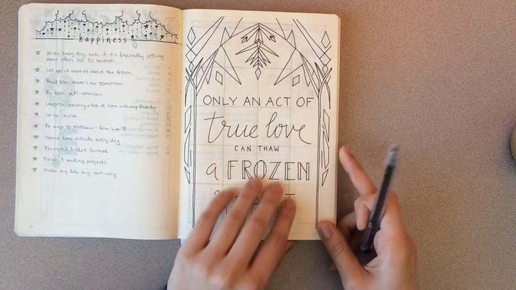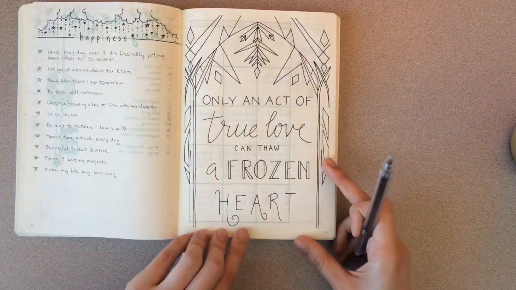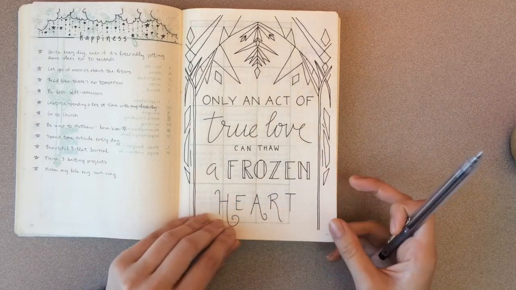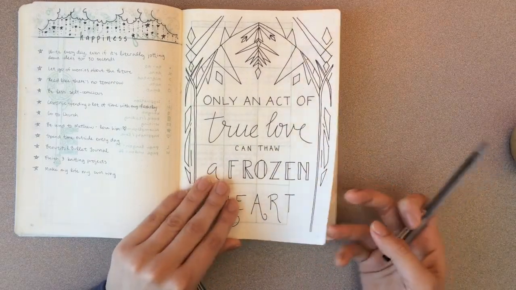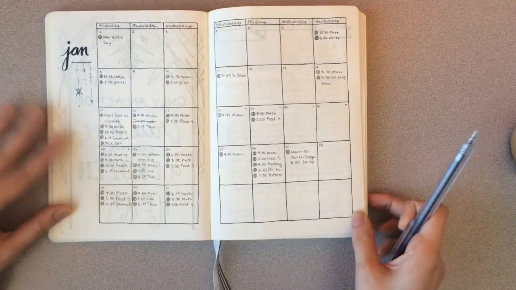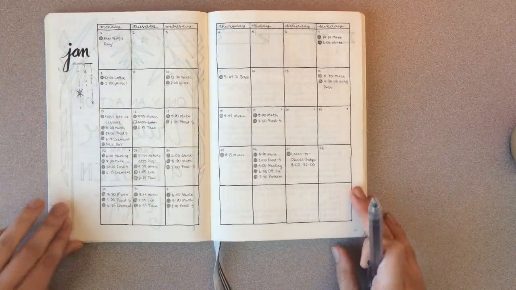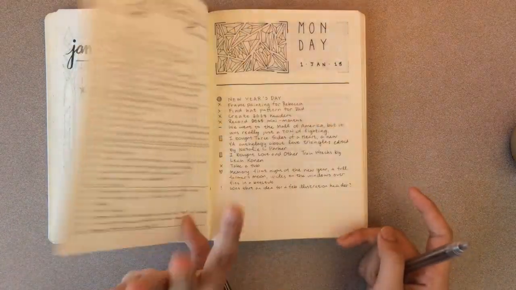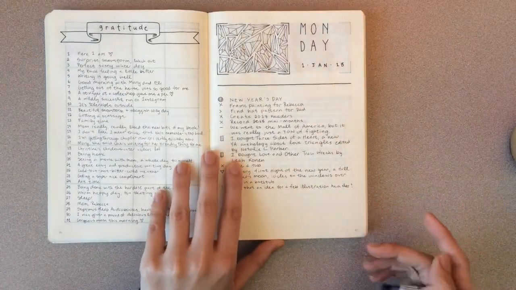This was the beginning of January, and wow, I can't even remember what I did on my January dailies. I guess we'll see. That was my calendar. Again, the pen really showed through. It got kind of discolored. Oh yeah, this is what I did in January.